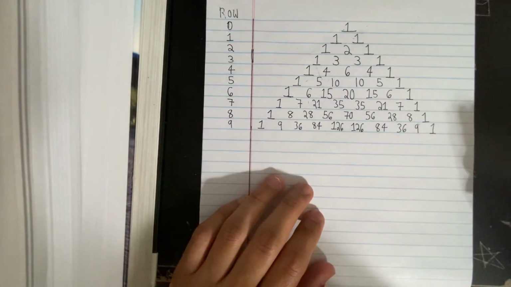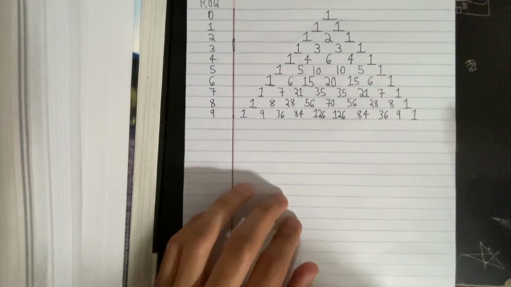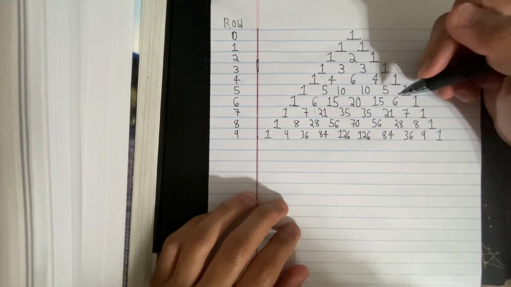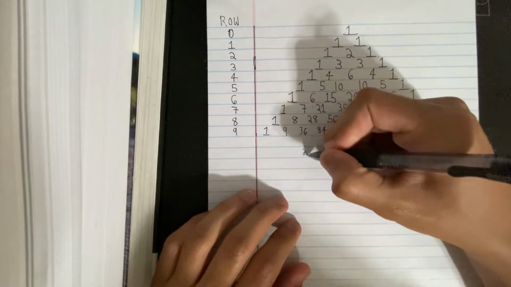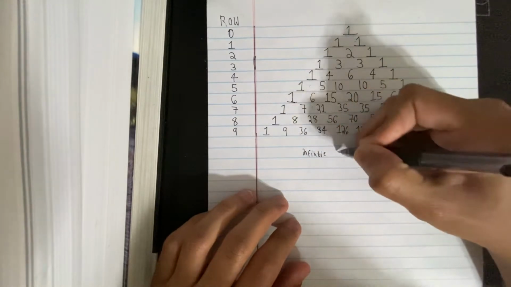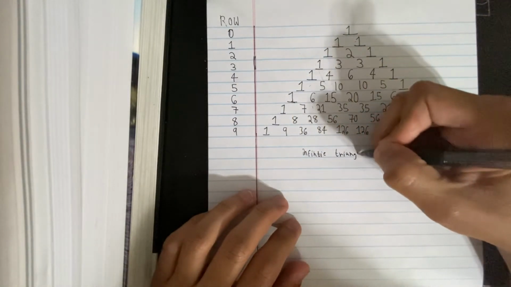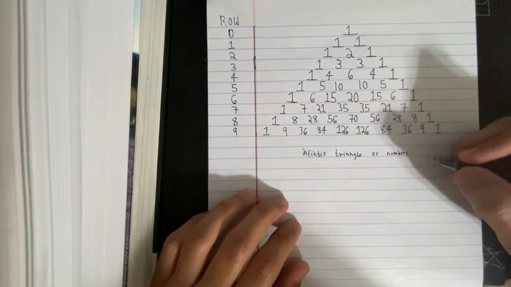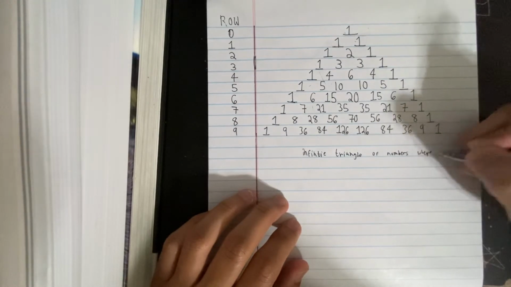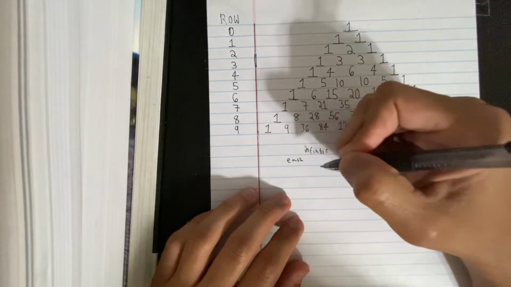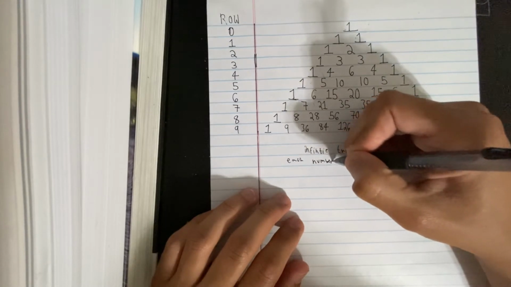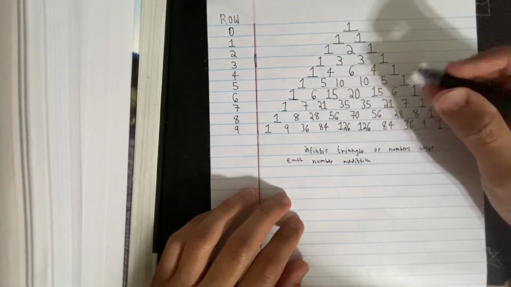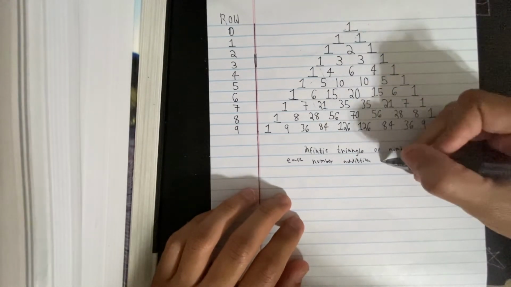Now, if you look on Google, it says that it's a triangular array of binomial coefficients, but I think a much simpler and more understandable explanation is that it's essentially an infinite triangle of numbers where each number would be the addition of the two numbers above it.